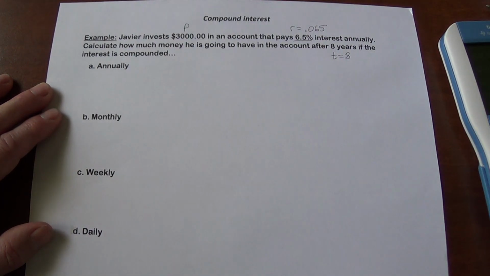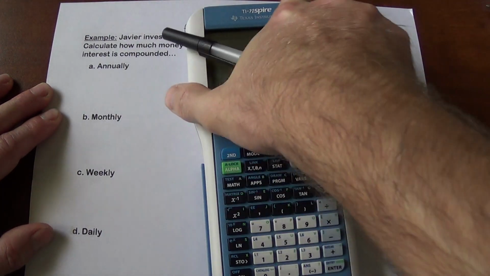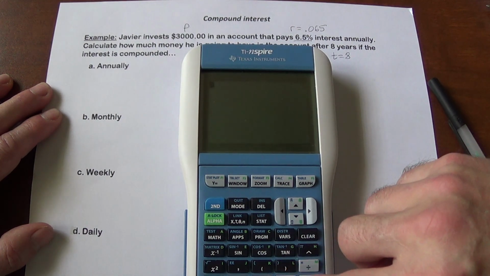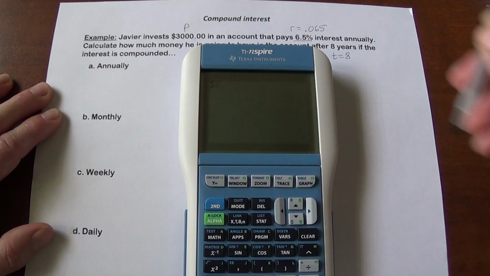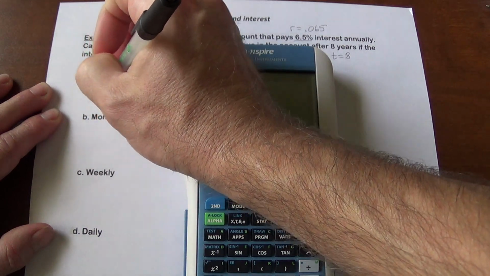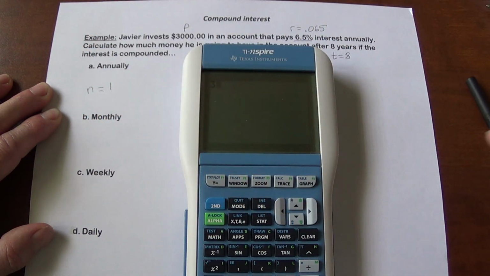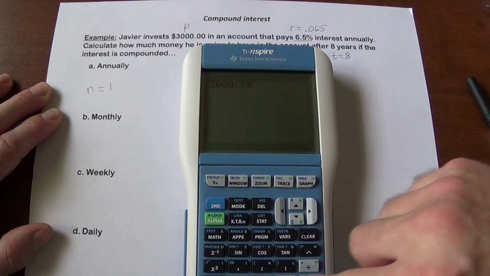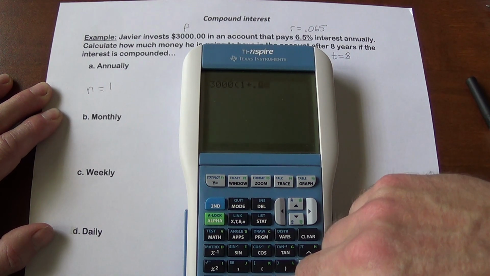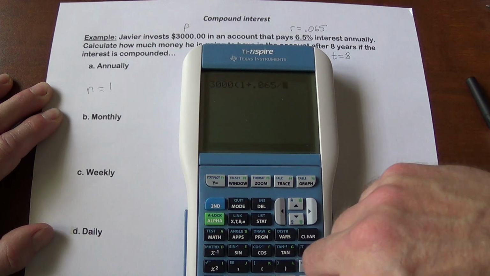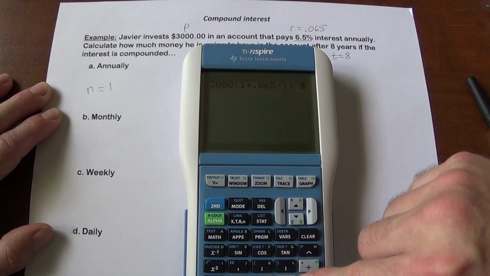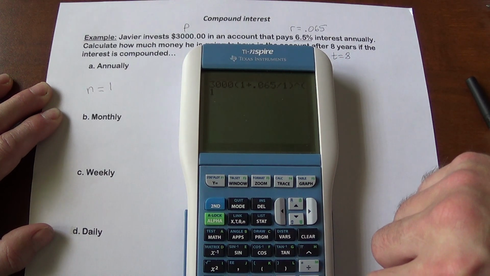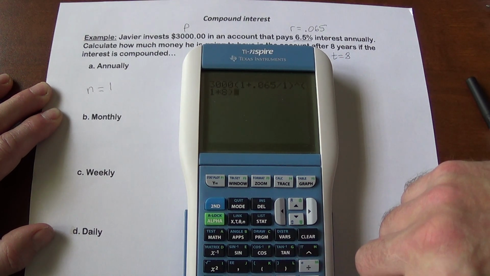Now we just need to figure out the values of n here because we have 4 different problems. So what we're going to do is we're going to use our graphing calculator and we're going to take the formula. So the formula says for the first one, we do it annually, one time a year, n is 1. So 3,000 times 1 plus, the rate is 0.065 divided by 1, which is n, to the power of nt, 1 times 8 years.